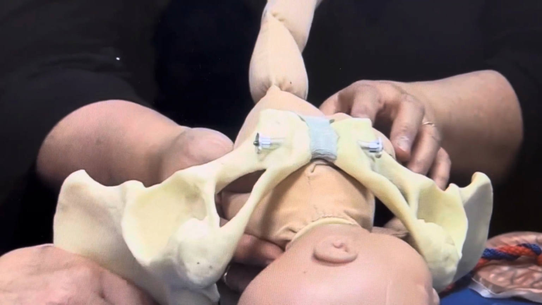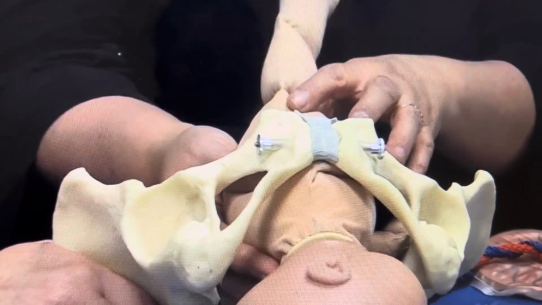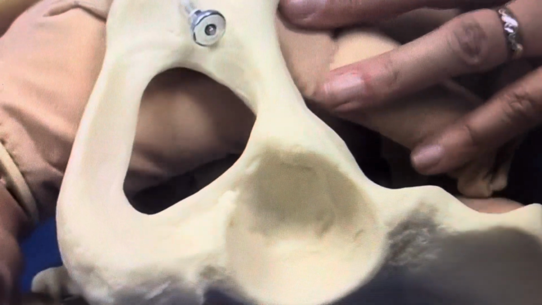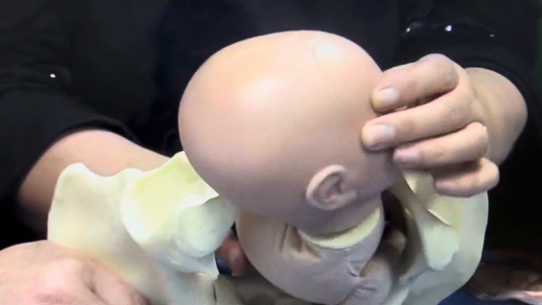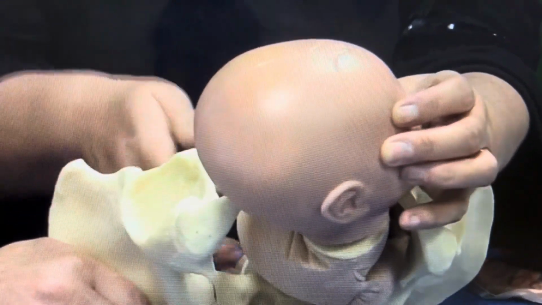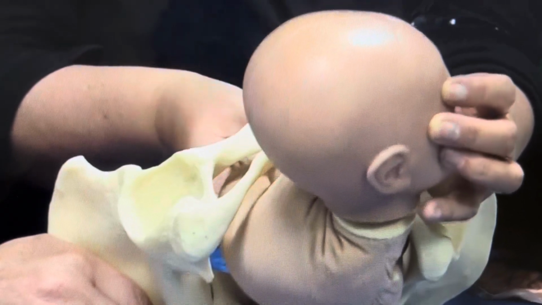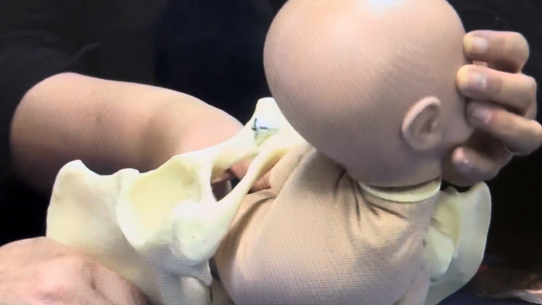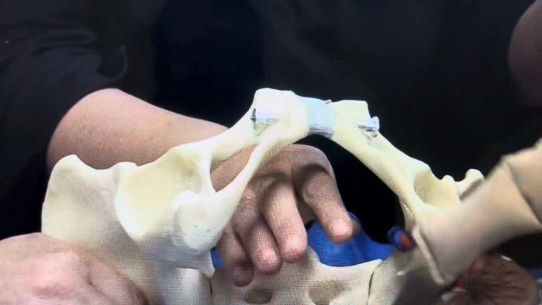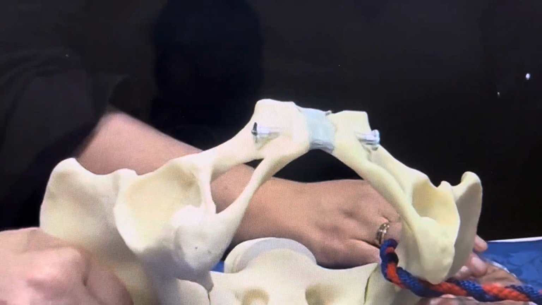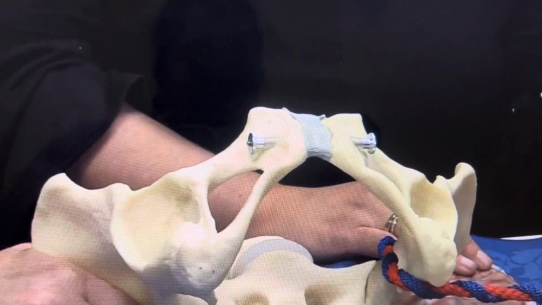We get increasing descent, and the anterior shoulder sweeps underneath the pubic arch, and the posterior shoulder slips into the curve of Carus, or the hollow of the sacrum. As it does so, we get lateral flexion of the fetus, and the baby is born by lateral flexion. And this is known as the mechanism of normal labour.